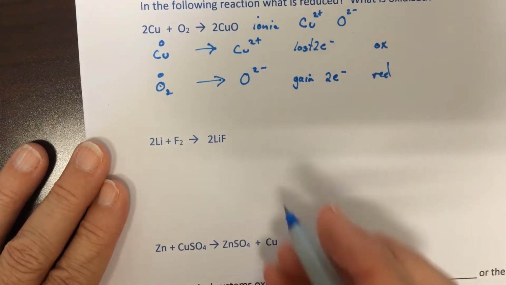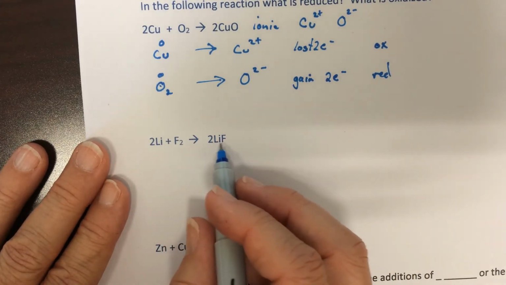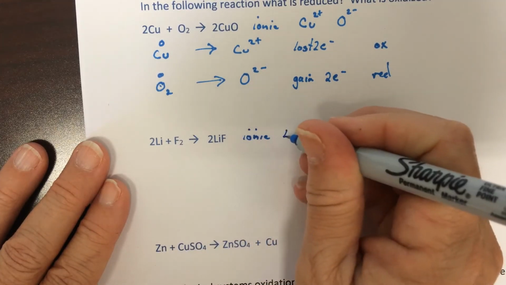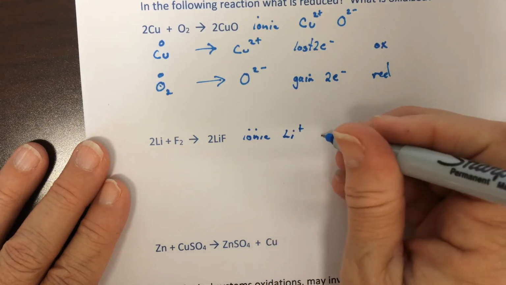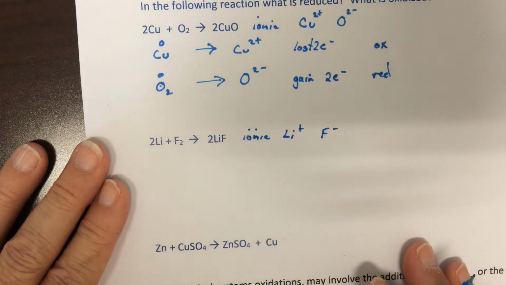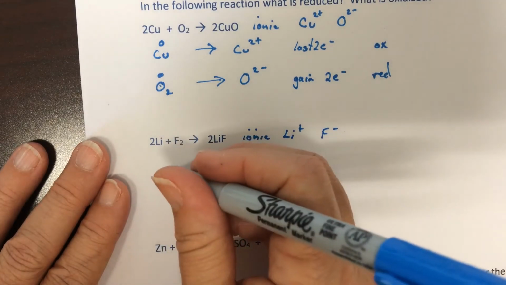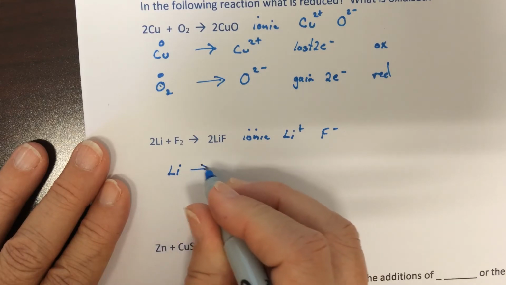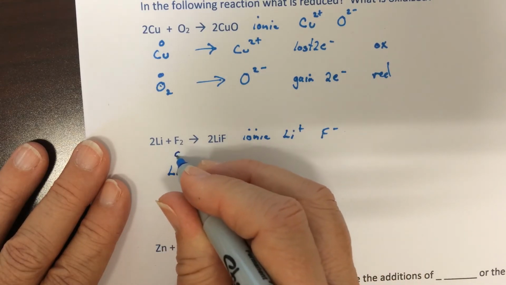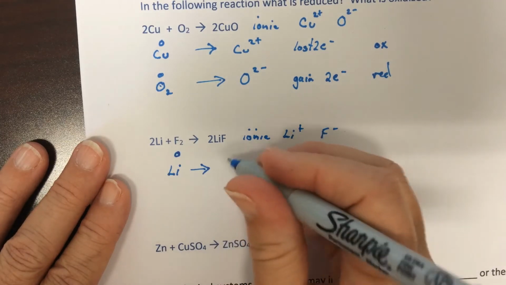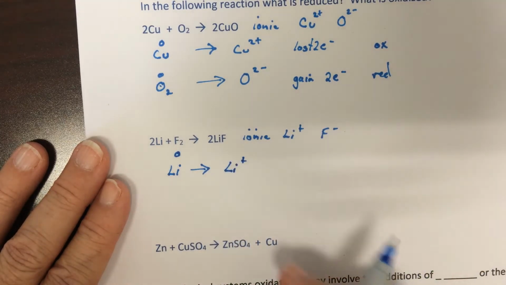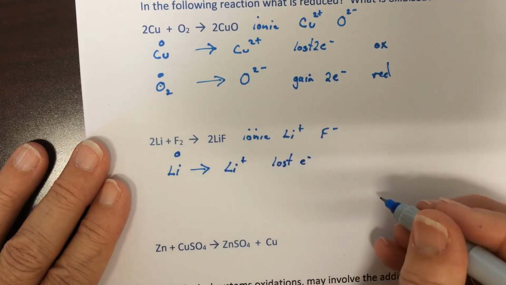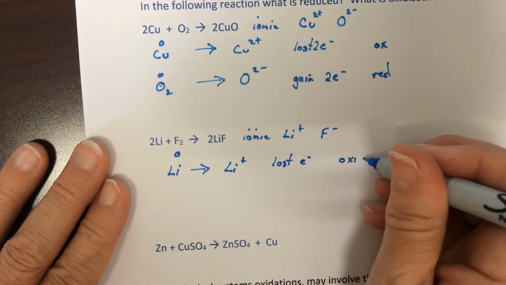Here's lithium fluoride. We know that the product here is ionic, and it's composed of lithium with 1 positive charge and fluoride with 1 negative charge. So we can divide this into 2 reactions. These are called half reactions. We can say we've got lithium metal, which has no charge, and we're making lithium the ion that has a positive charge. So it's lost an electron, and so it's oxidized.